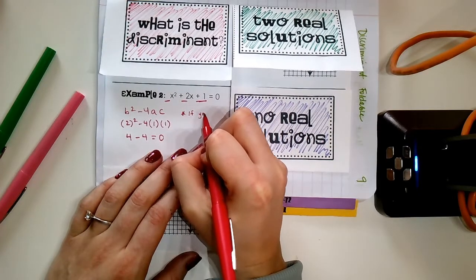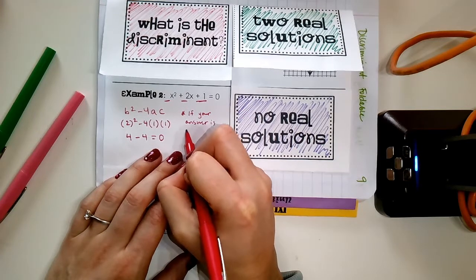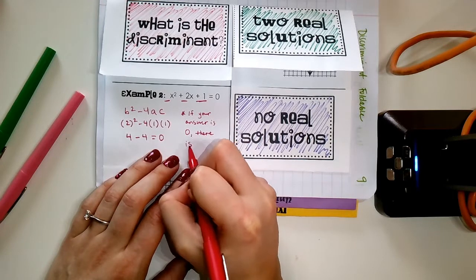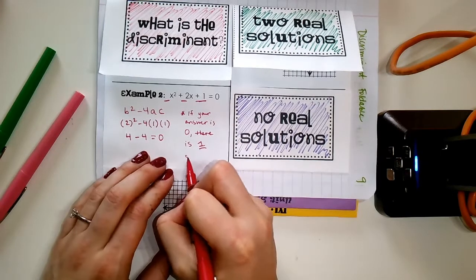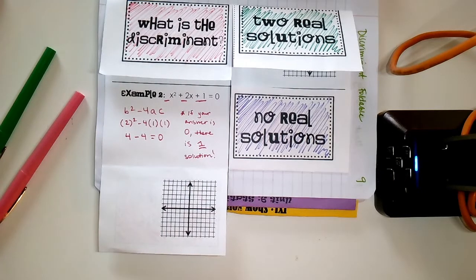If your answer is 0, there is one solution. This is where a couple people get tripped up, because they're like, 0, can that mean no solution? And that's actually not the case. It actually shows that there's one solution.